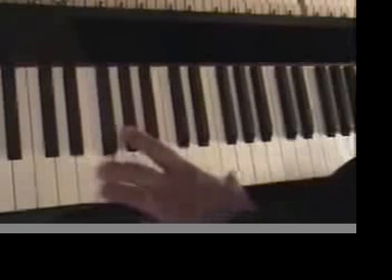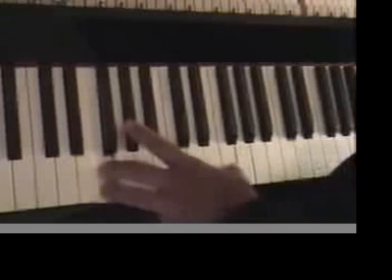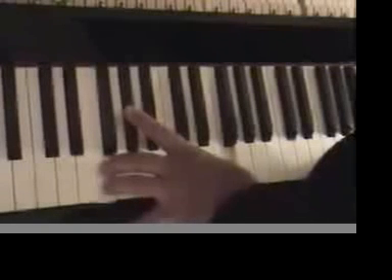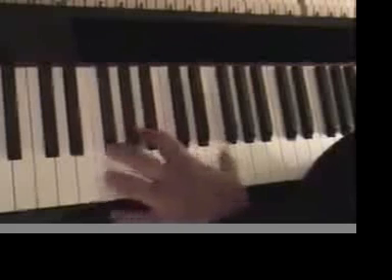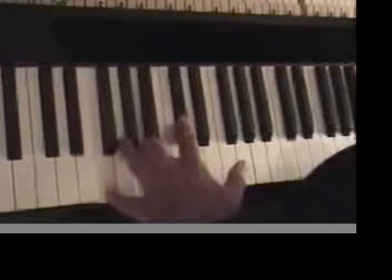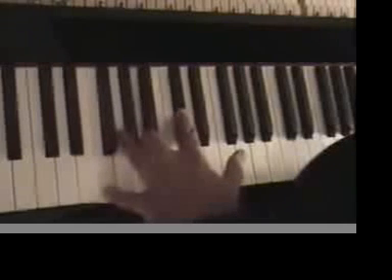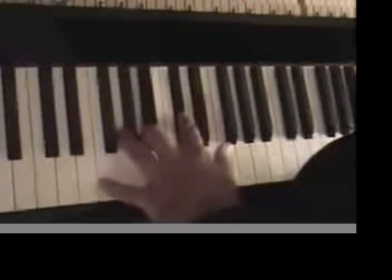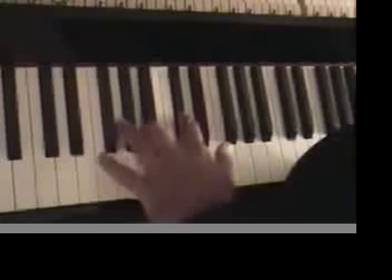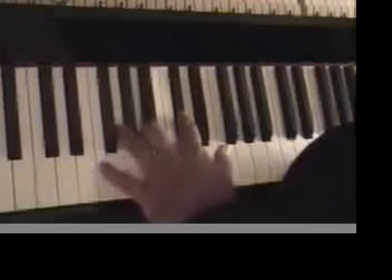So I have moved F3, so now I must move F4. Now I must listen to the relation between A3 and C sharp 4. And there's a little bit too much of a difference there.